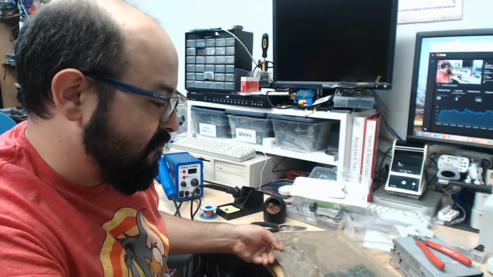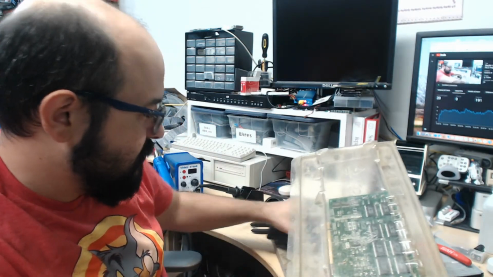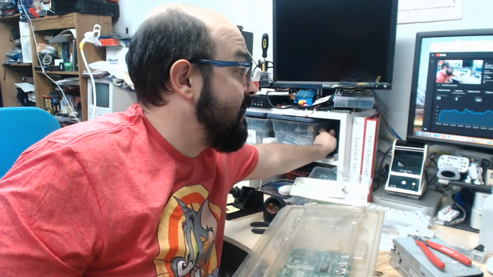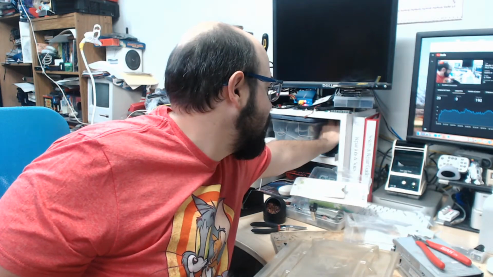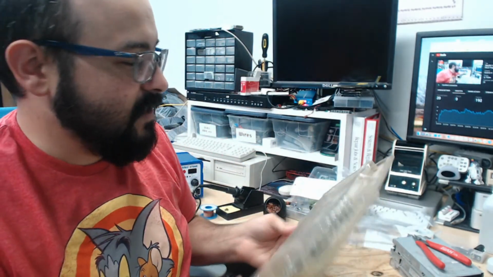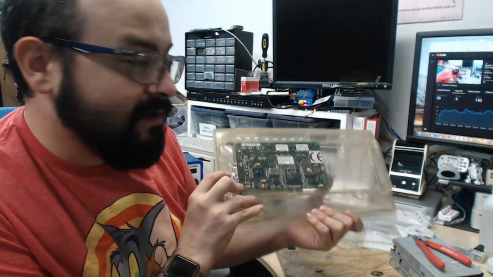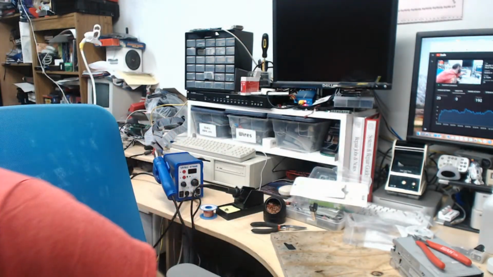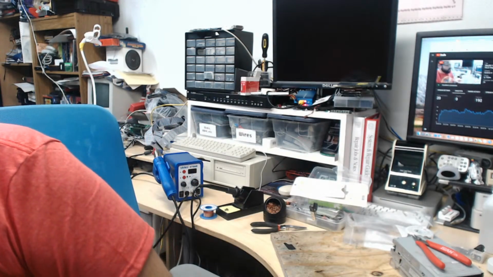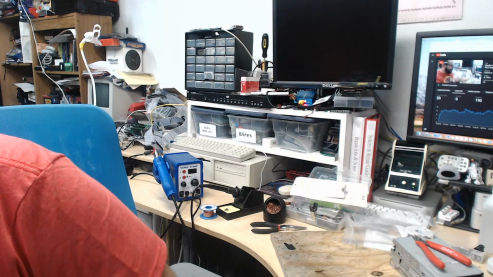So that's a Radius graphics card here that I'm going to probably be putting in maybe a Mac clone, or maybe a 9500 or something like that. I do want to just see what model it is and what it's capable of, because I really don't know. Okay, let's see what else we got here.